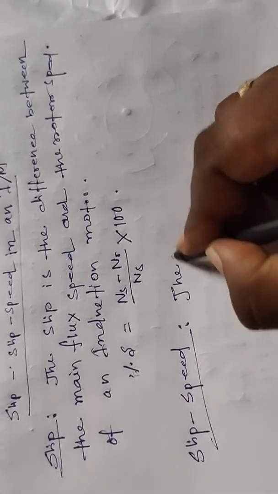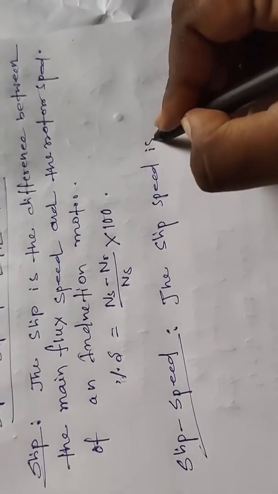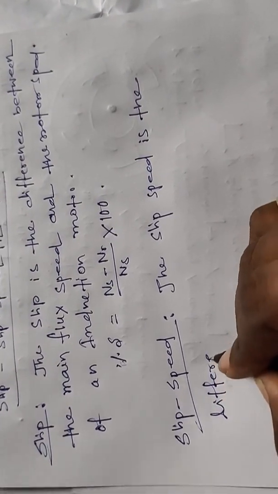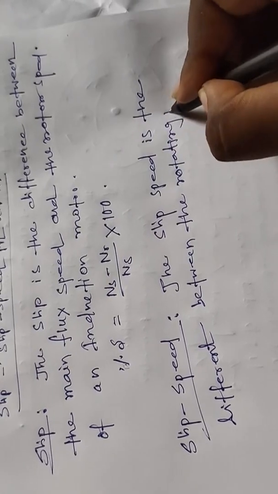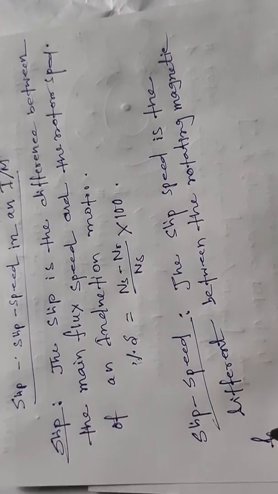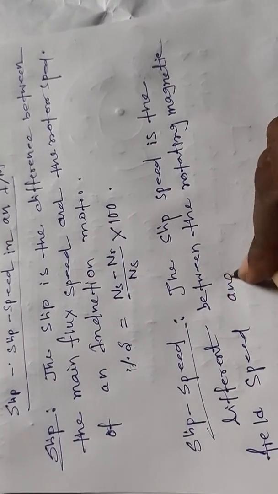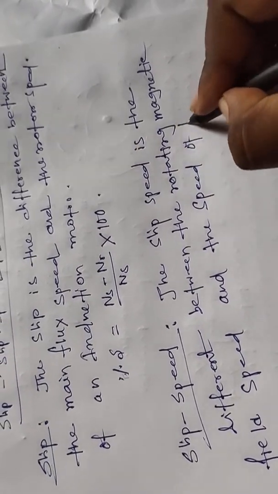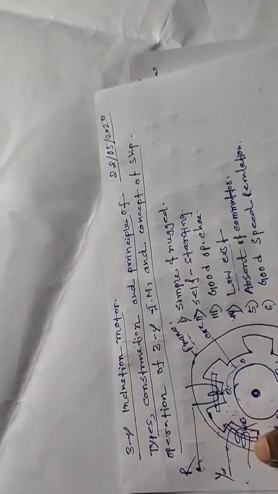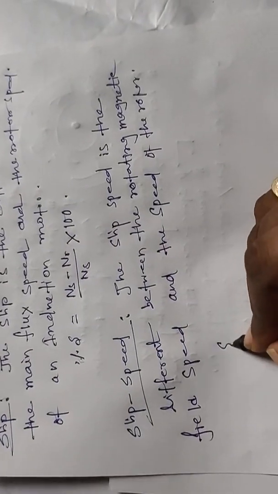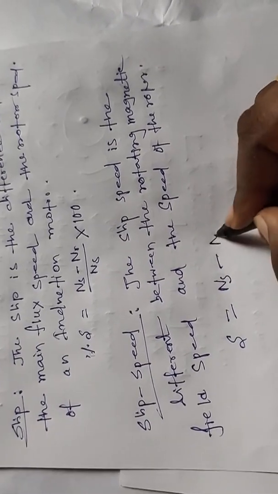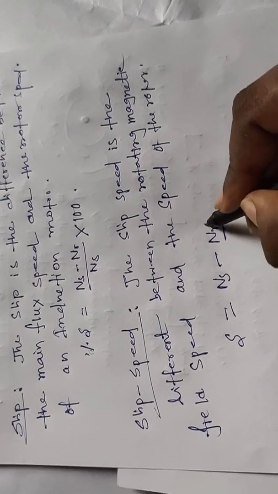Then I discuss slip speed. The slip speed is the difference between the rotating magnetic field speed and the speed of the rotor. That means here is the rotating magnetic field, and this is the rotor speed. The rotating magnetic field speed is Ns, the synchronous speed of this motor, and N is the rotor speed, that is, the motor speed. This difference is called the slip speed. Okay, thank you.